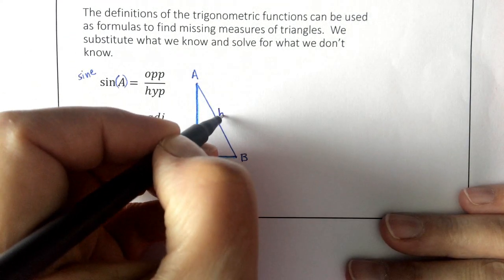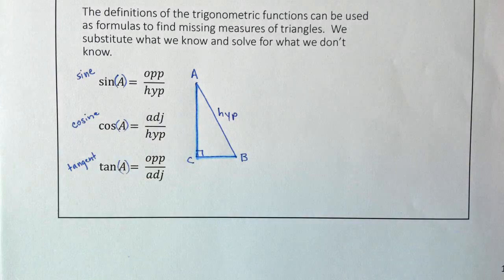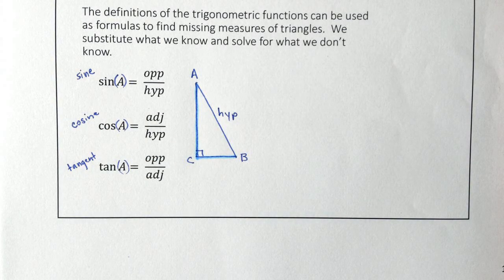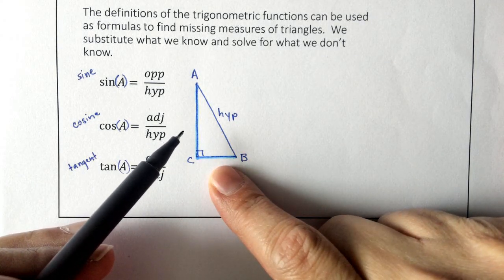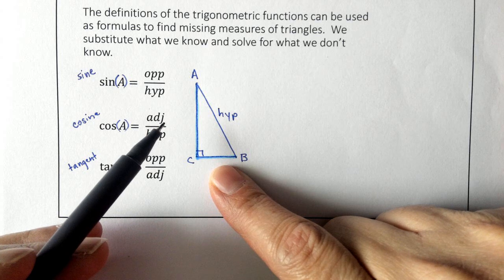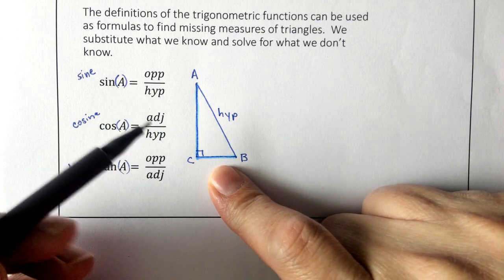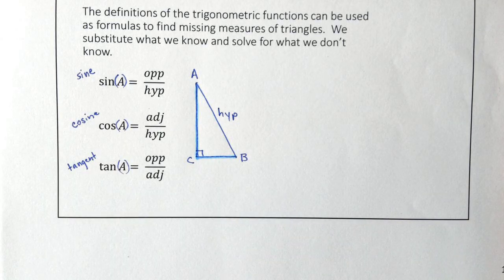So I'm going to label the hypotenuse. I want to nail down the hypotenuse first. Make sure you know which side it is. Sometimes, depending on the orientation of your picture, the hypotenuse is harder to identify than other times. Of the two remaining legs, one is the opposite leg and one is the adjacent leg. And which is entirely dependent upon the angle that you're using for reference.